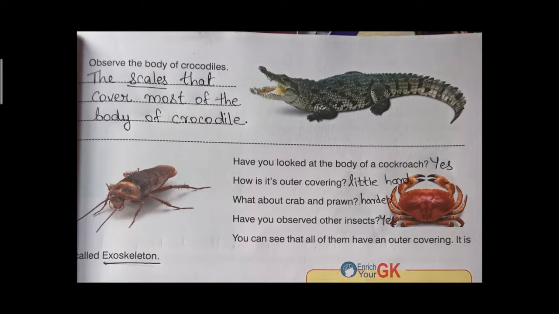Then what do you mean by exoskeleton? Exoskeleton is the outer covering of these animals. Example, cockroach, crab, prawn, insects. Most of the insects have the outer covering called exoskeleton.